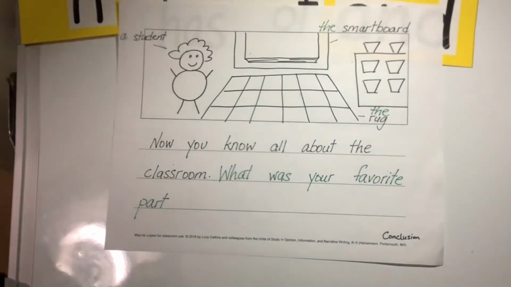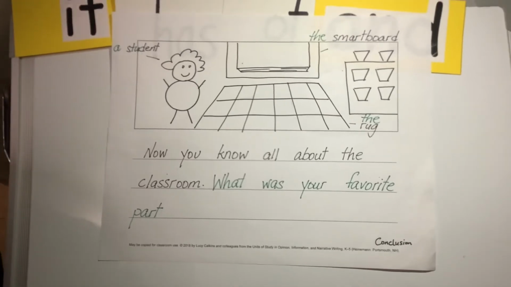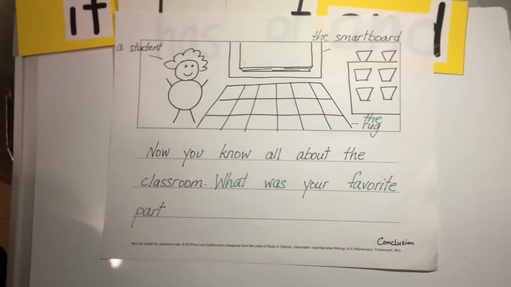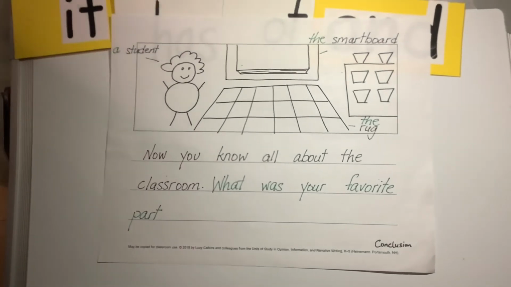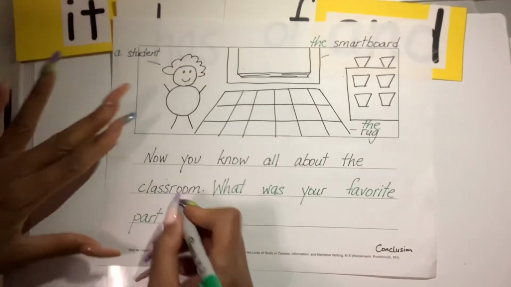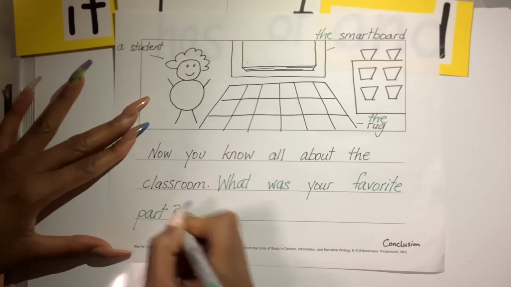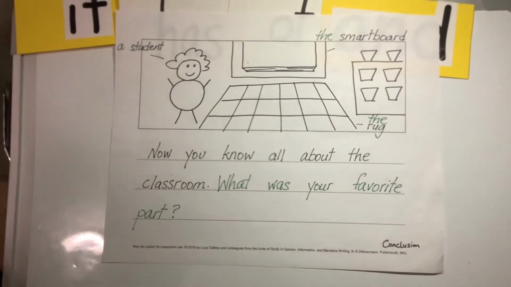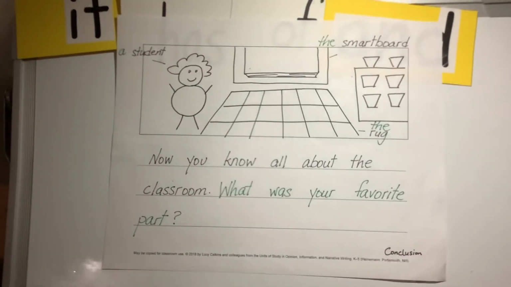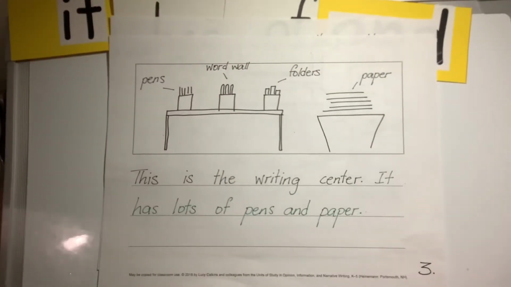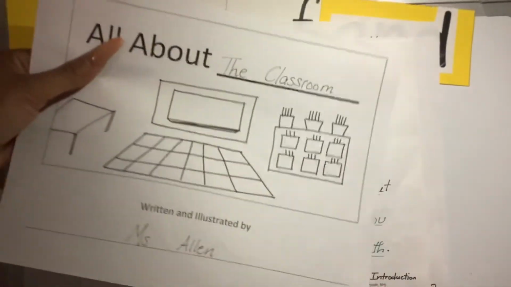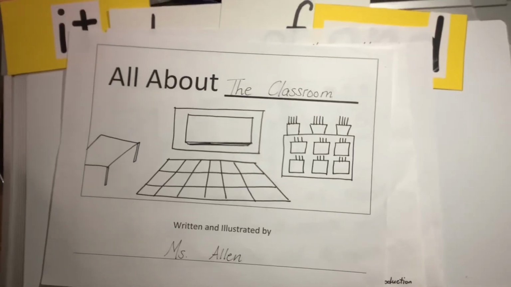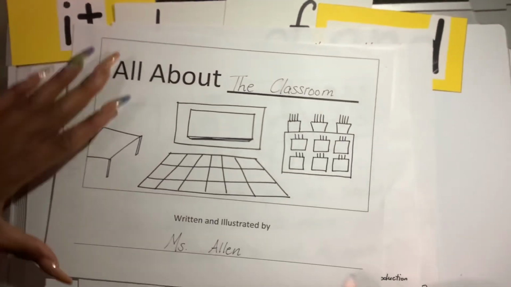Now remember, every sentence ends with a punctuation, but this is a question. What comes at the end of a question? A question mark. Okay, boys and girls, I'm really excited about my book. Let me read it one more time to make sure I added pictures, words, labels, or sentences.